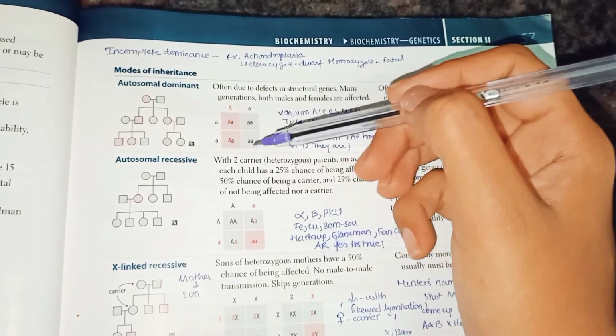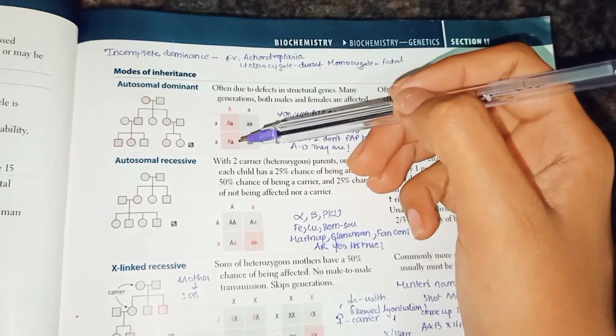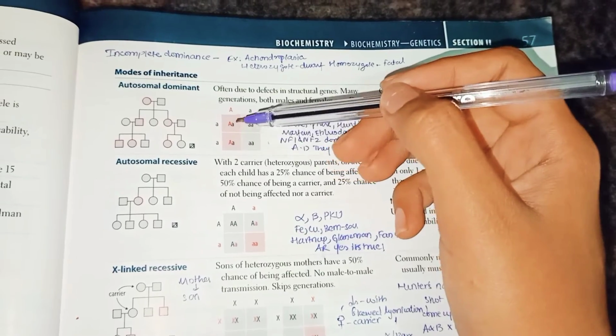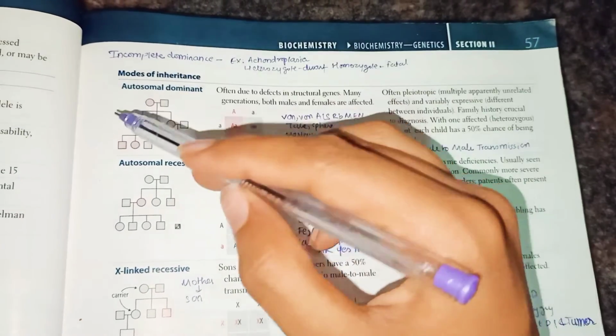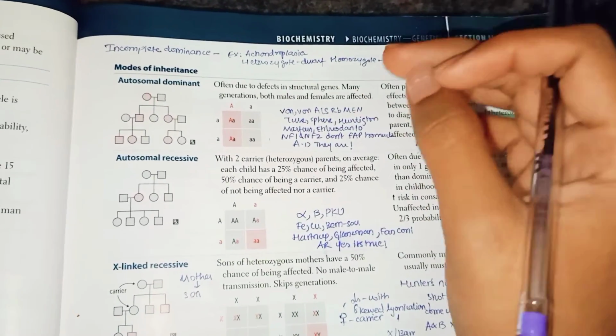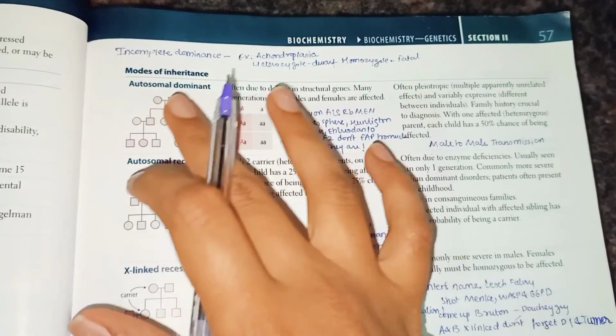So their children are 50% affected. You can see this capital A, capital A. These red boxes represent that 50% of the children are affected because it is autosomal dominant, according to our rule we said, right? Next, how to determine this from the flowchart. Important tricks for autosomal dominant.